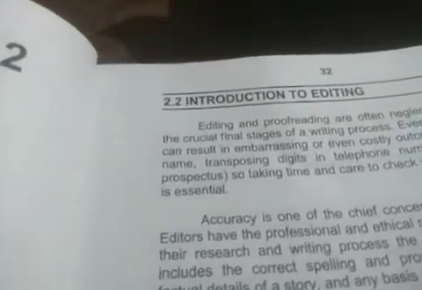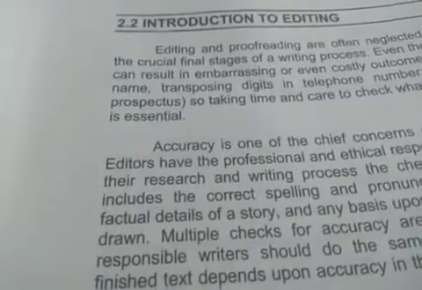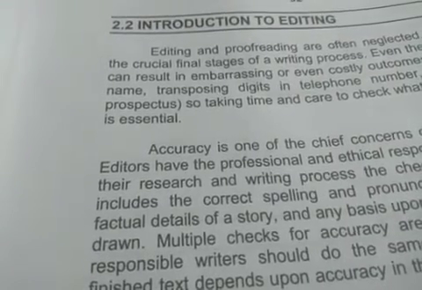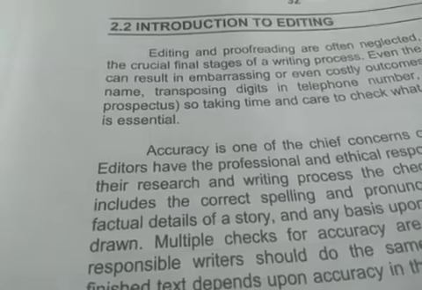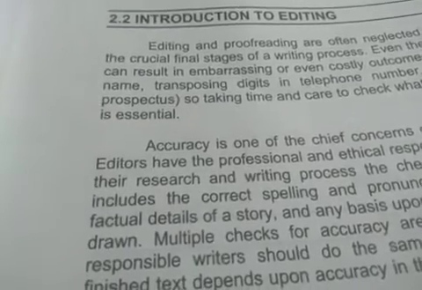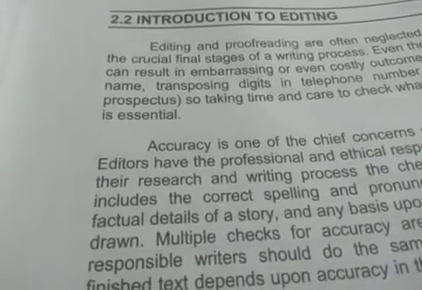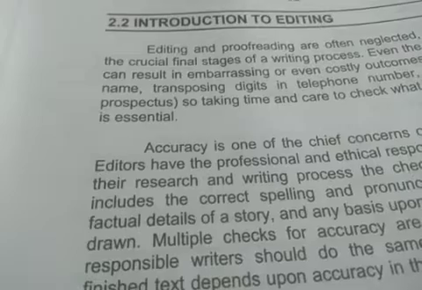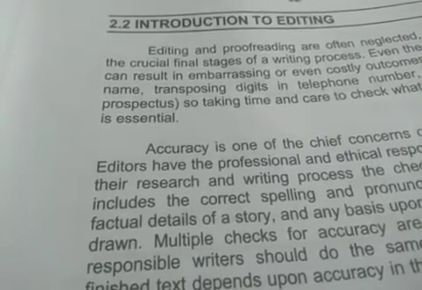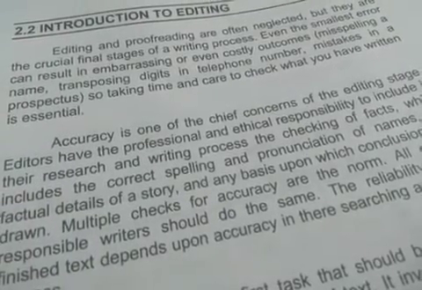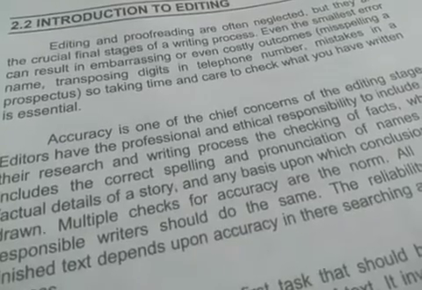2.2 Introduction to Editing. Editing and proofreading are often neglected, but they are the crucial final stages of a writing process. Given that the smallest error can result in embarrassing or even costly outcomes, such as misspelling a name, transposing digits in a telephone number, or mistakes in a prospectus, taking time and care to check what you have written is essential.